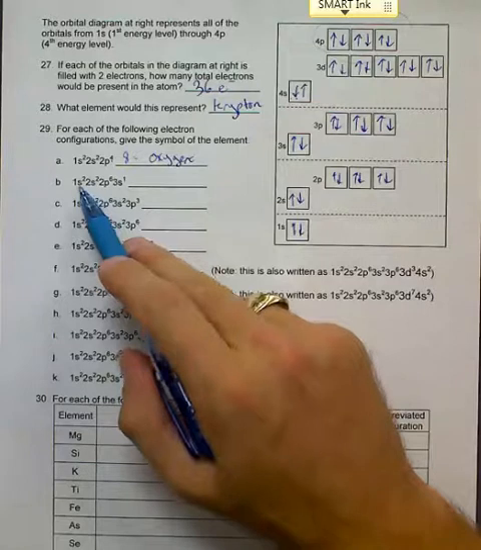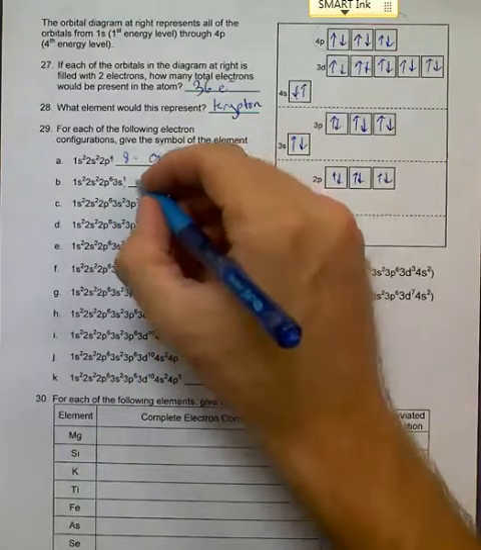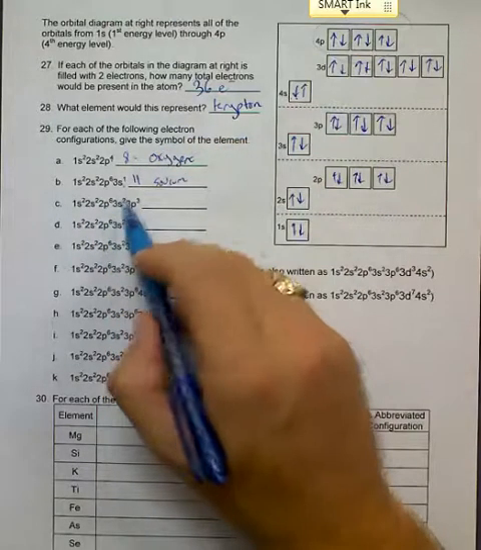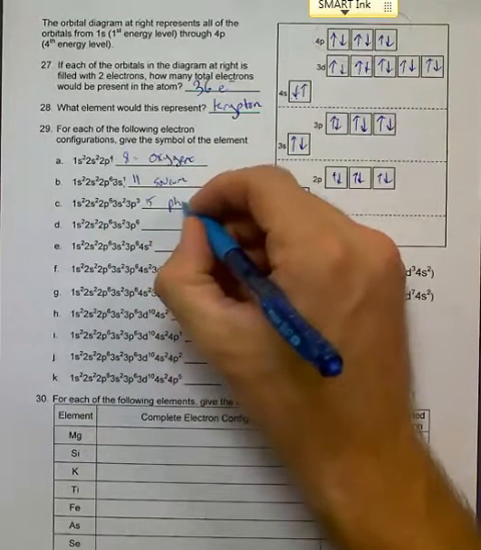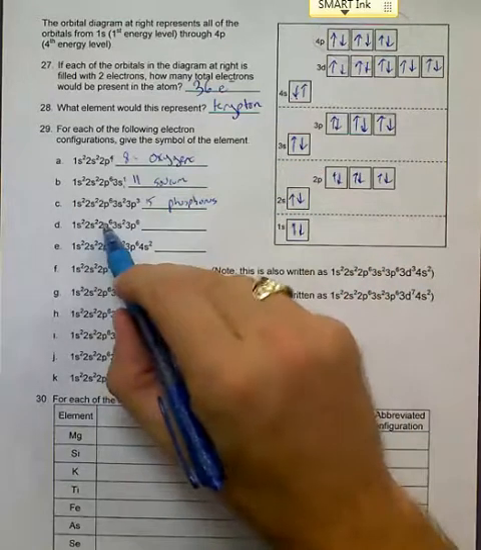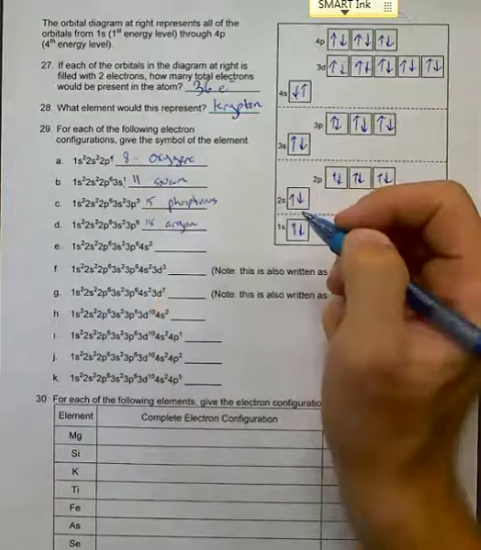Take a look here. 2 plus 2 is 4, plus 6 is 10, 3s1 is 11. That's sodium. 2, 4, 10, 12, 15. Number 15 is phosphorus. Okay. 2, 4, 10, 12, 18 is argon.